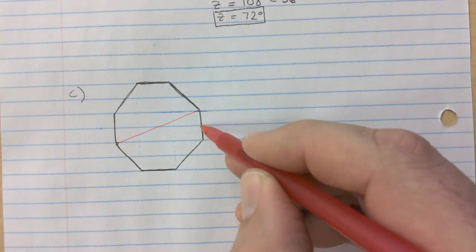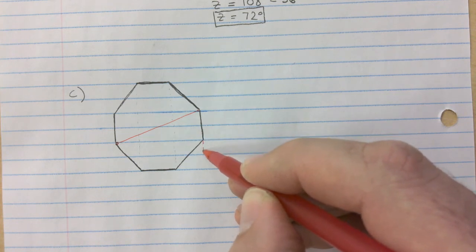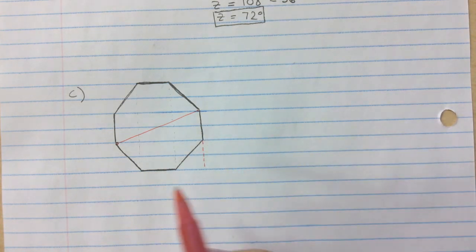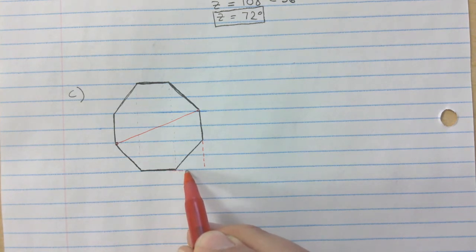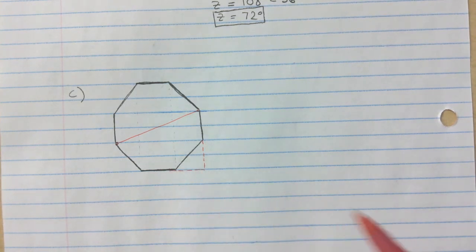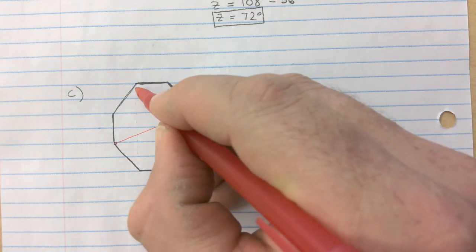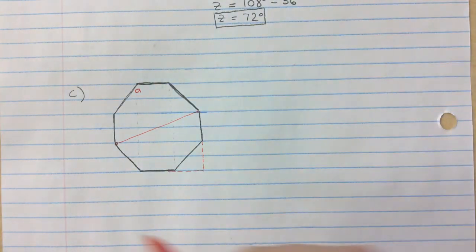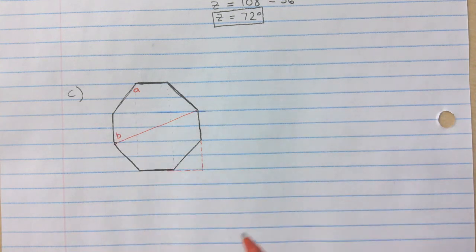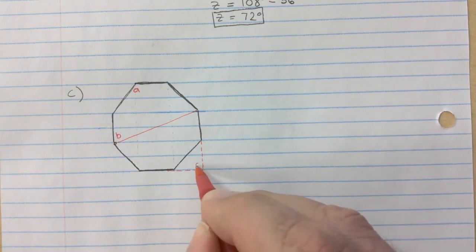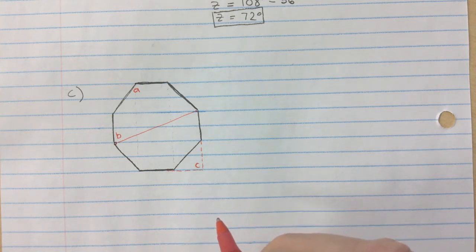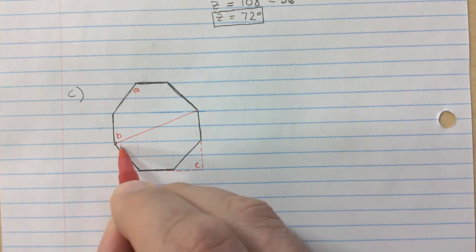I'm going to extend this side here. I'm going to make it dashed, okay? And I'm going to extend this side here and make it dashed to make a little triangle out here. And we're going to ask you to find A, B, C, and D.